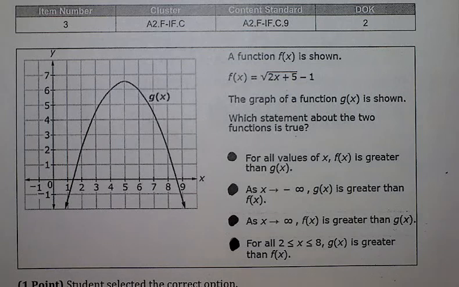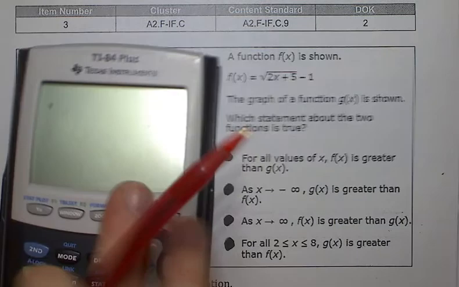In problem 3, we are given a particular graph of g of x, and then we're given the graph of f of x, and we want to answer these questions. Well, let's right now see if we can actually add to this graph. So let's type in this function.